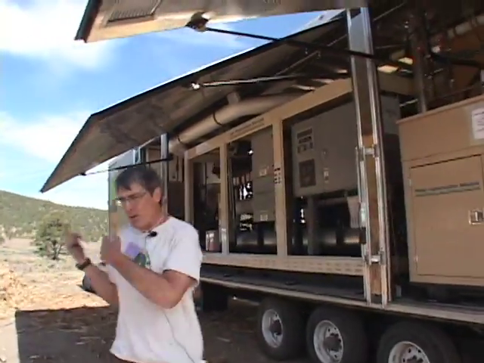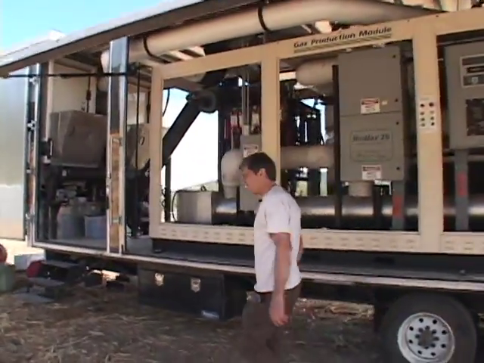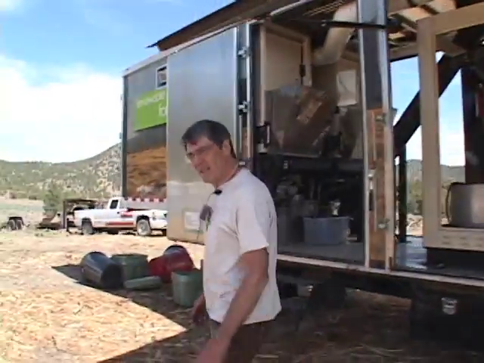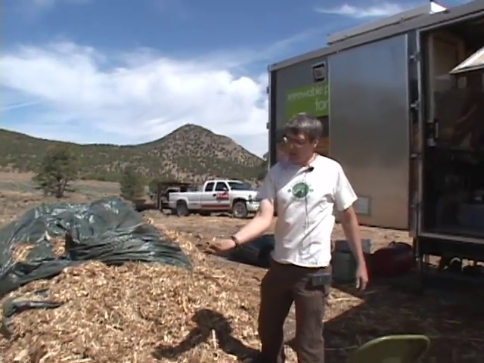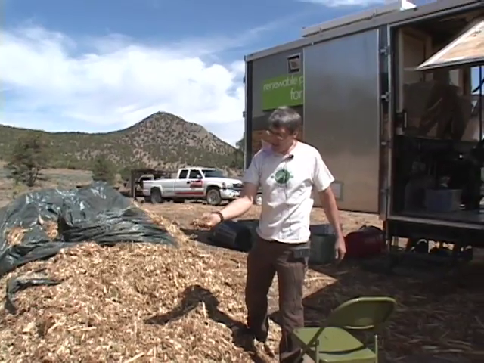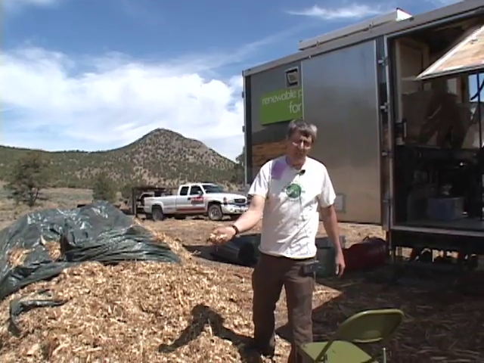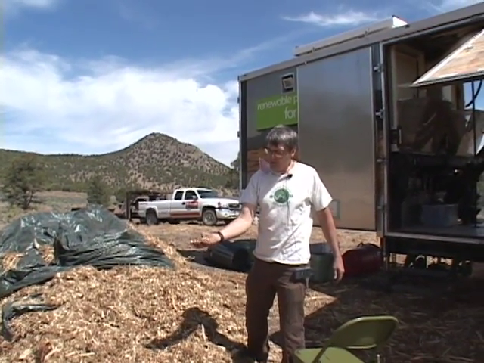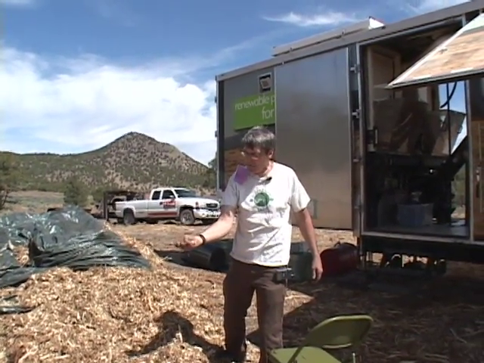Let's walk up this way and we'll come back down. So this is what we loaded up. This is the local material that we loaded up with yesterday. This is in the process of being dried in our second feedstock bin. And when we run out, probably later today, with the primary bin, we'll switch over and start using this stuff.